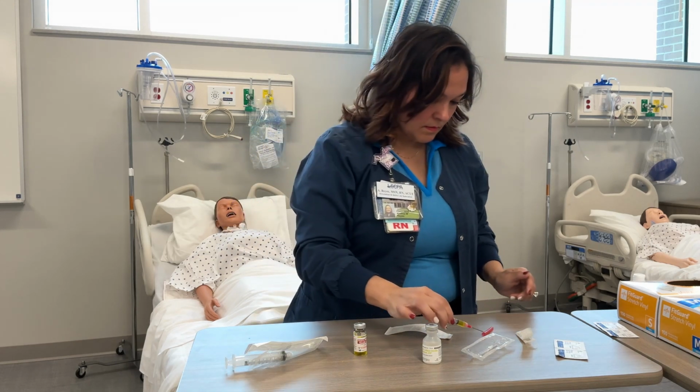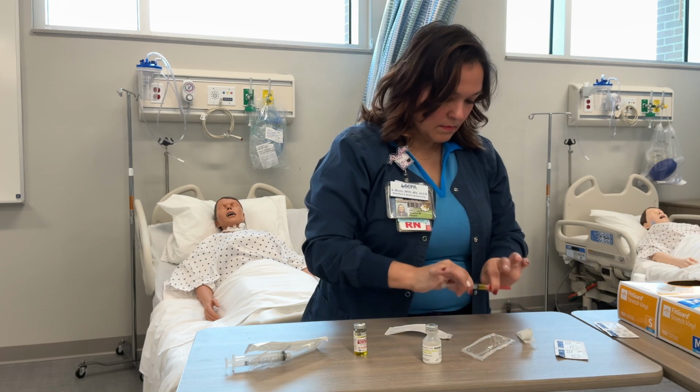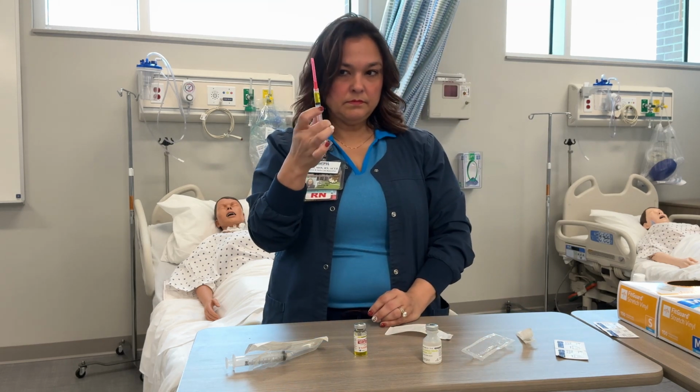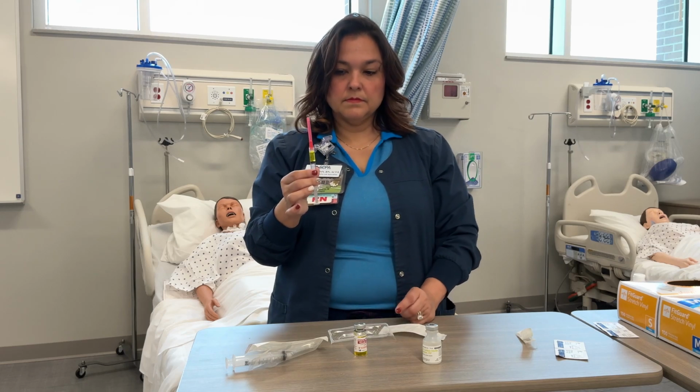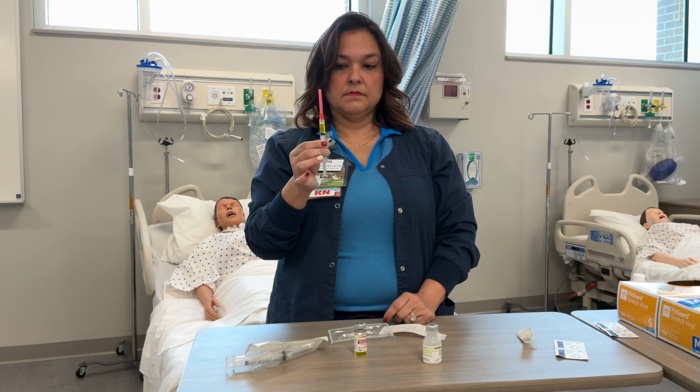All right, so now that she has her medication, she would have to check and make sure she was administering that by the correct route. She is given 1 milliliter, which is 500 milligrams.